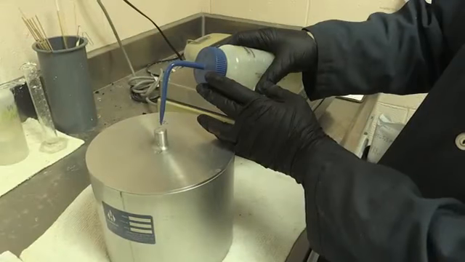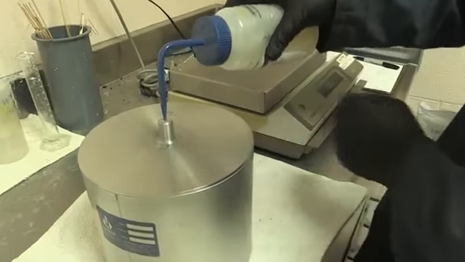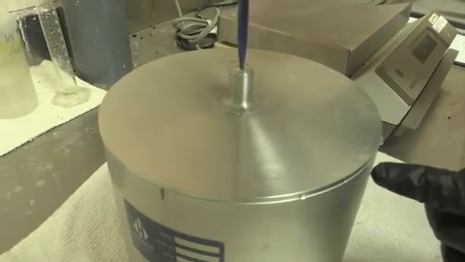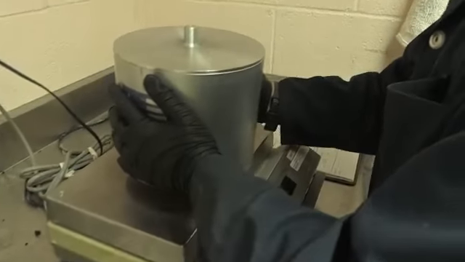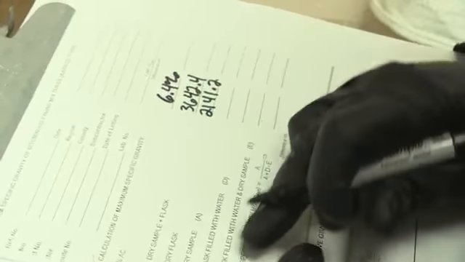Use a water bottle with a nozzle to put water in through the top of the lid. Do this step until the water leaks out the side of the container again. Dry off the side of the container with a towel and place the container onto the scale. Record the mass. Repeat this process for the container without the sample inside.